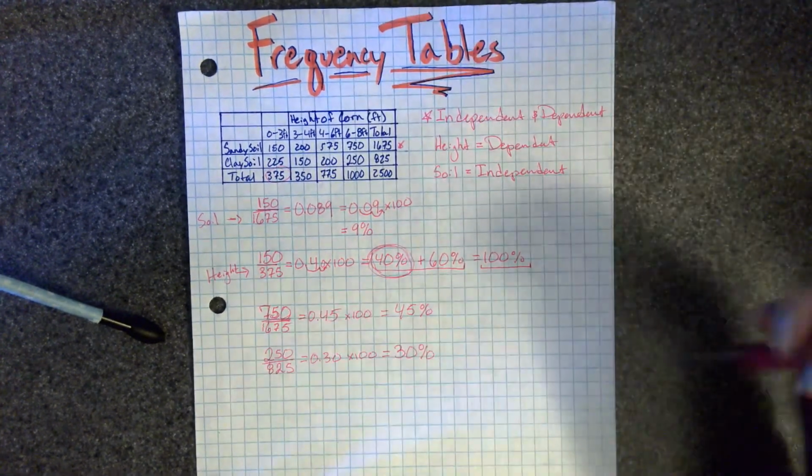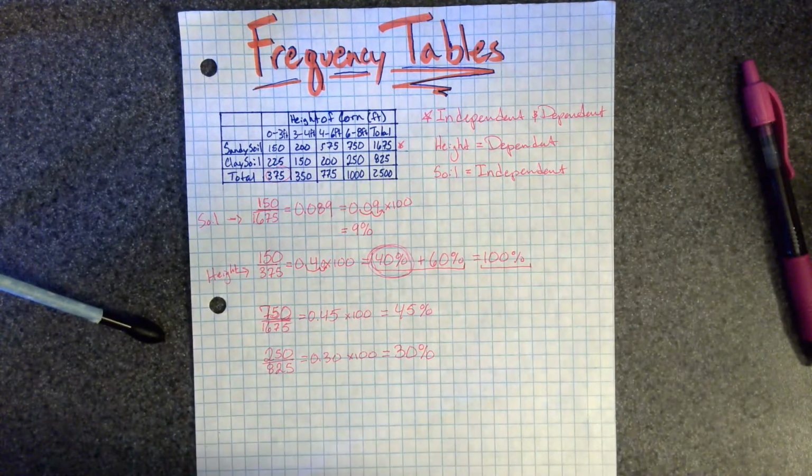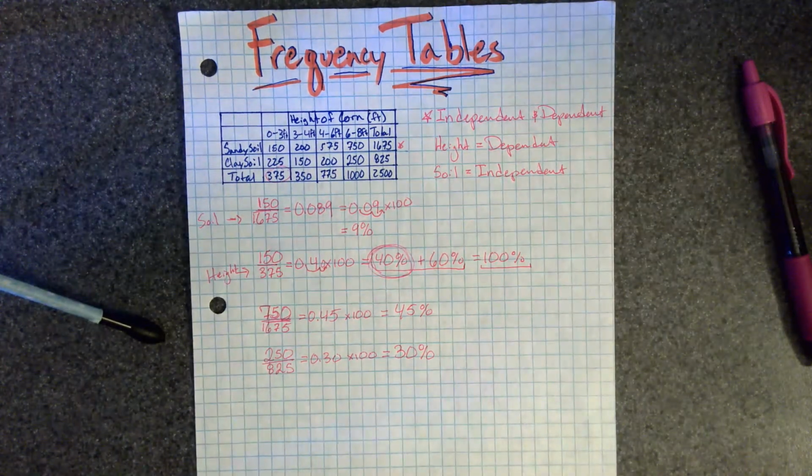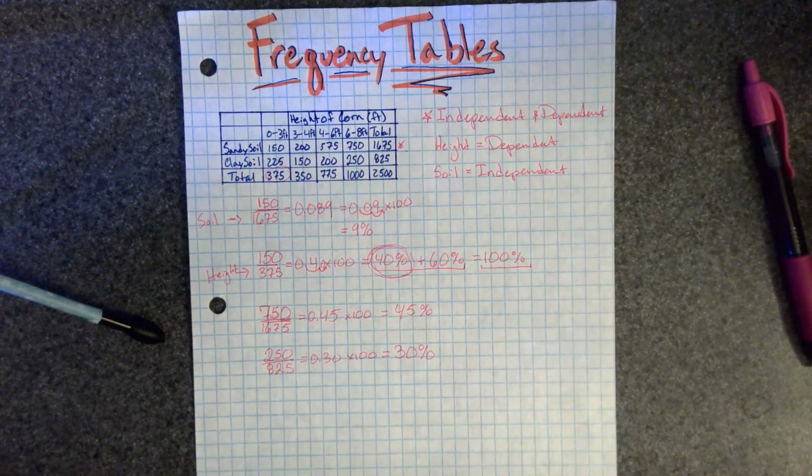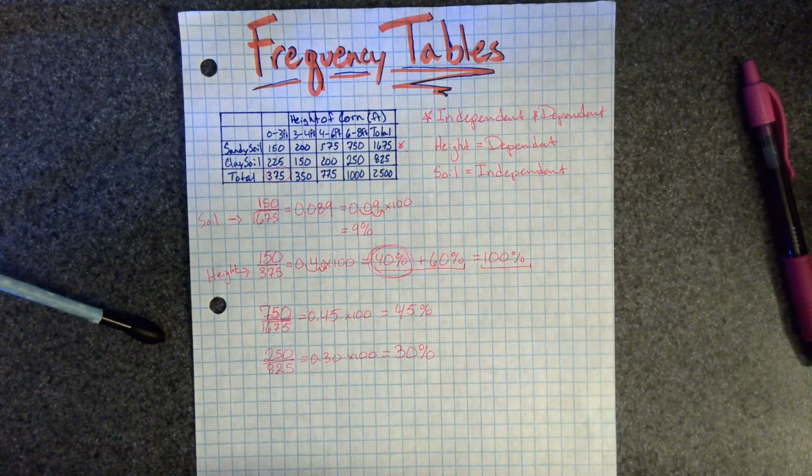Okay, these are just some ways to look at a frequency table. Today is basically just going to be you looking at several frequency tables and observing the data. What does it tell you? What's percentages? And that kind of stuff. That's really all frequency tables are. Just observational data.